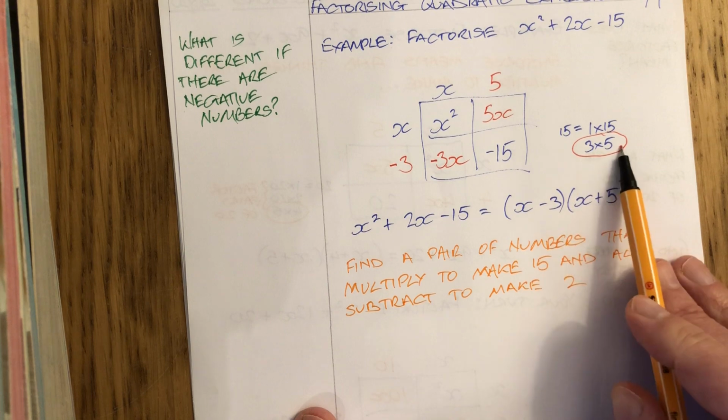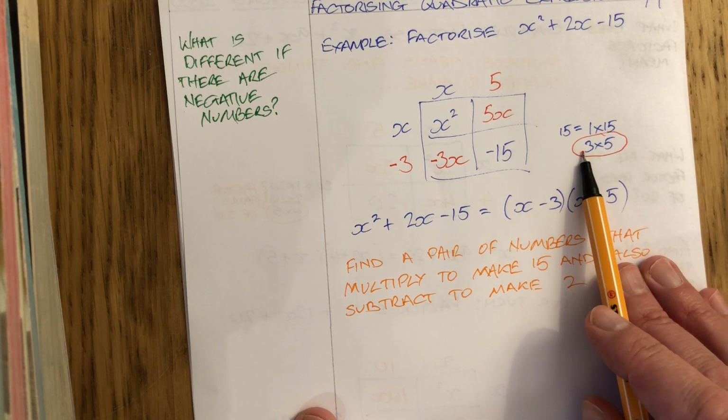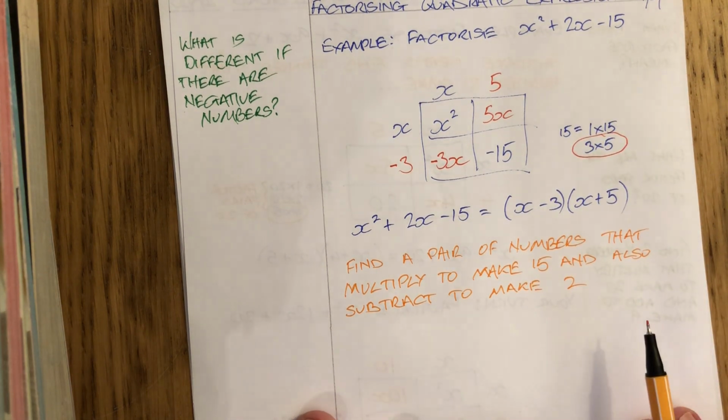Okay, so our 3 and 5, if we do 5 take away 3, we get 2. Okay, that's the best way to think of it, I think.